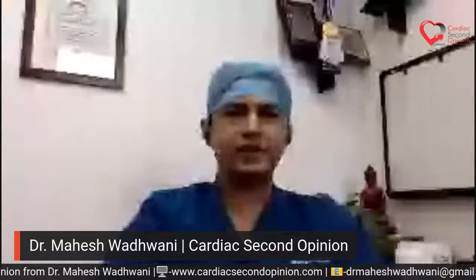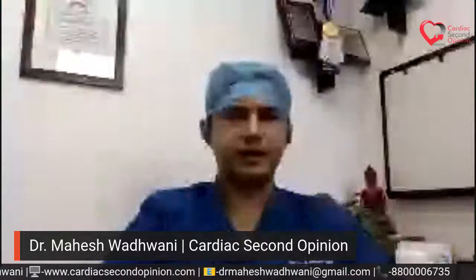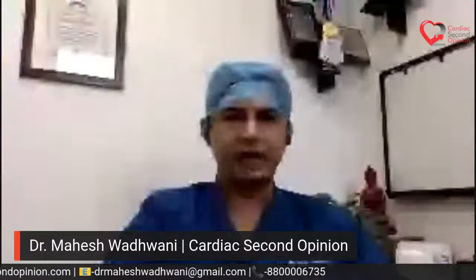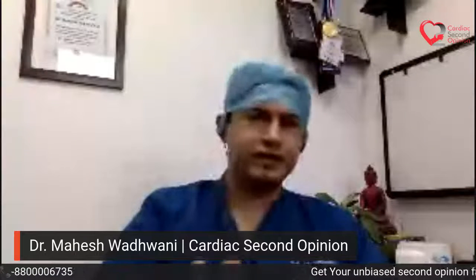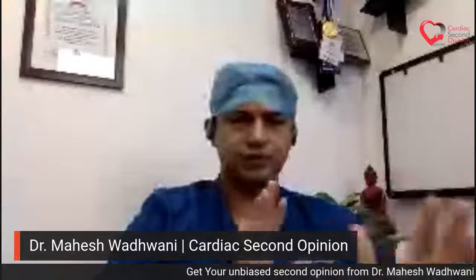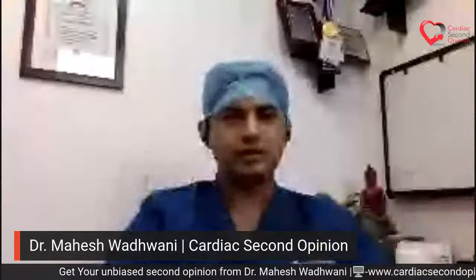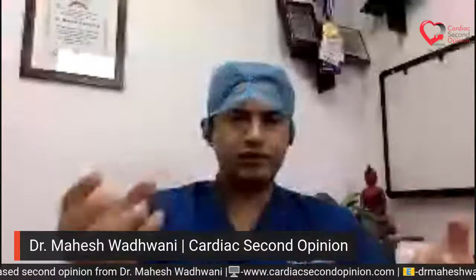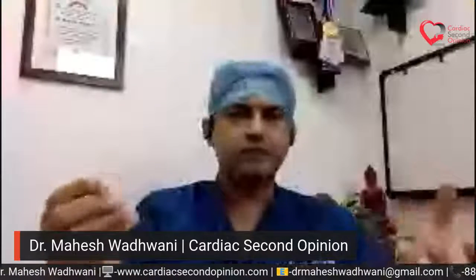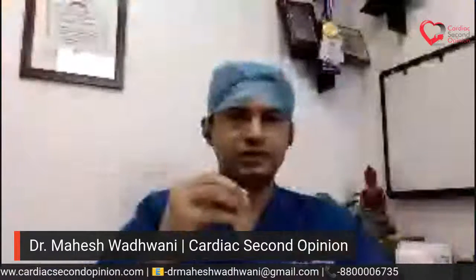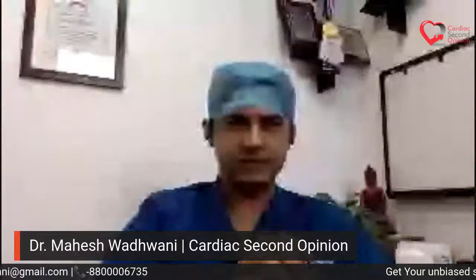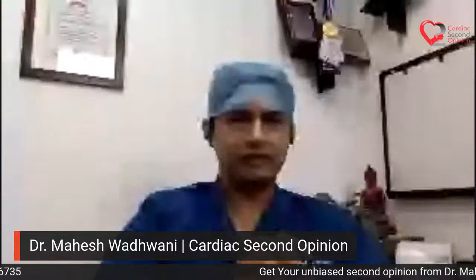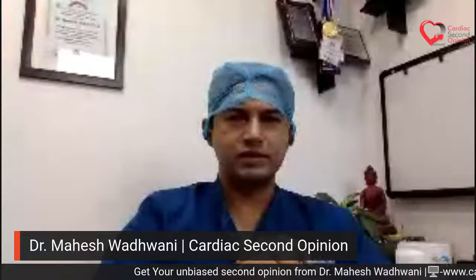And once you reach the right spot, you verify it from many different angles. This is the loaded valve which is being brought in that position. You verify by multiple modalities whether it is in the right position or wrong position. Dilate the whole surface so that whatever calcium is there gets fractured literally. And then a valve is loaded in and opened up inside. So this process of implanting a valve like this is called transcutaneous aortic valve implantation.